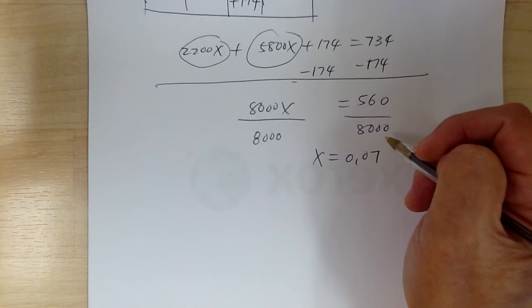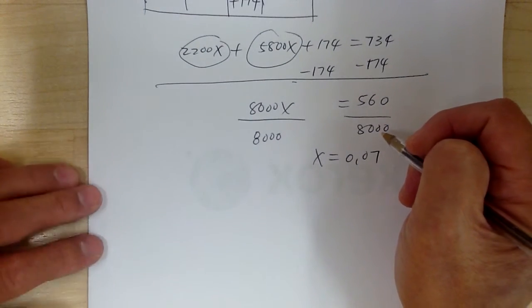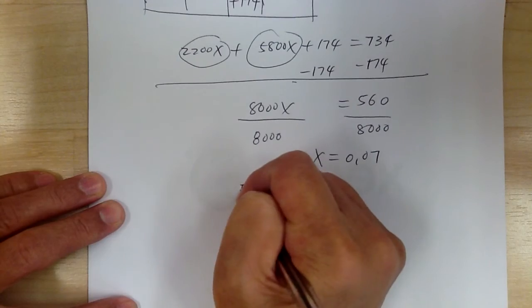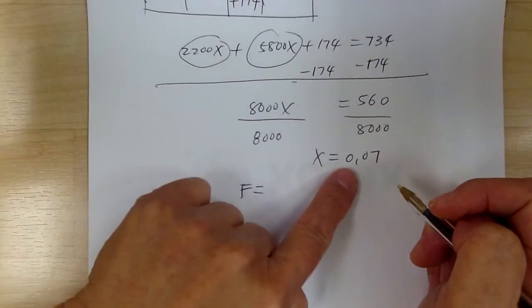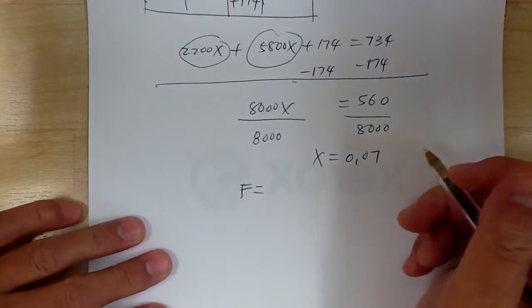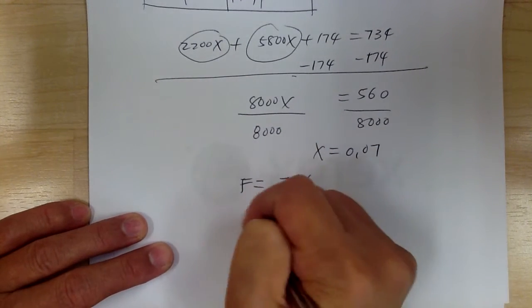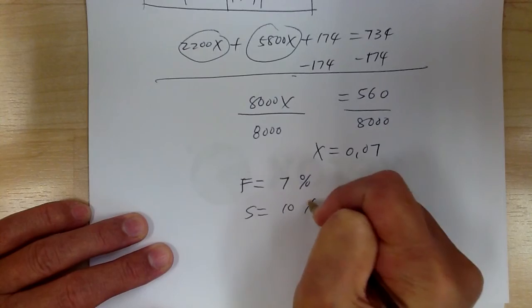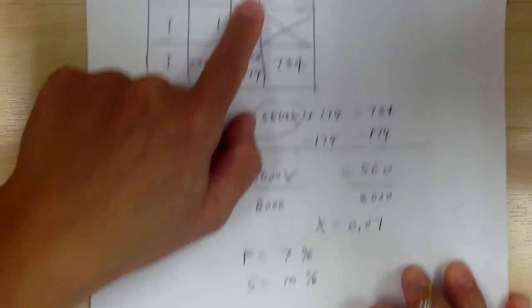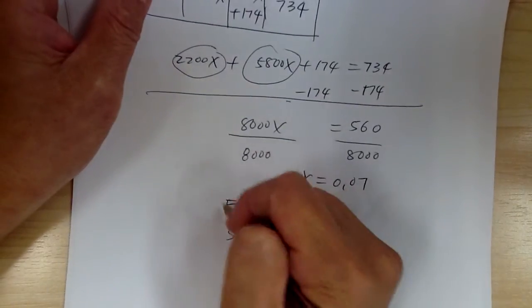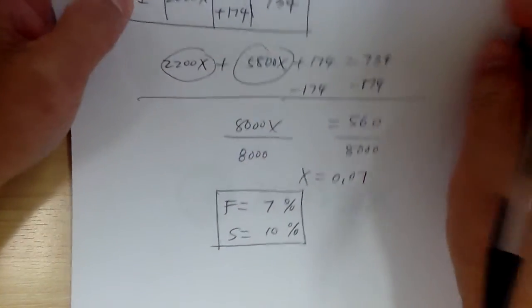So now you have to go and answer the question. It asks you for the rate for each one. So the first X is 0.07, but it asks for percent. So the first account would be 7%. And the second account would be 10%. Right? Because it's 3% more than that. So you have to convert back into percent. And that would be your answer. Okay, let's go to number 13.